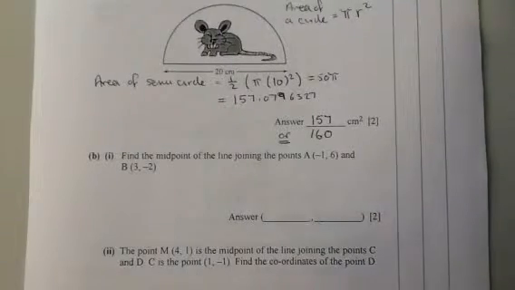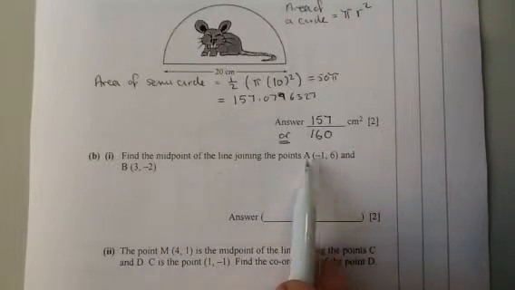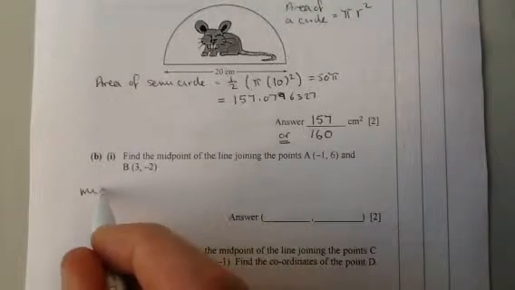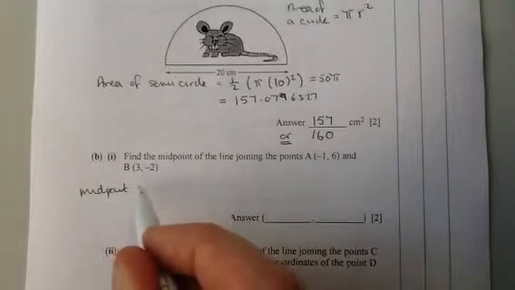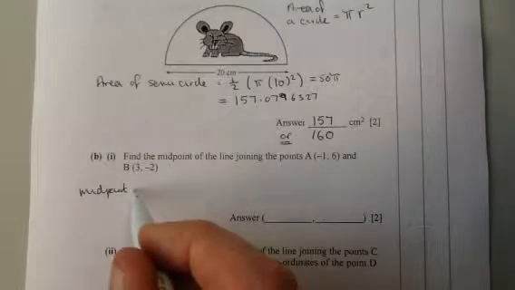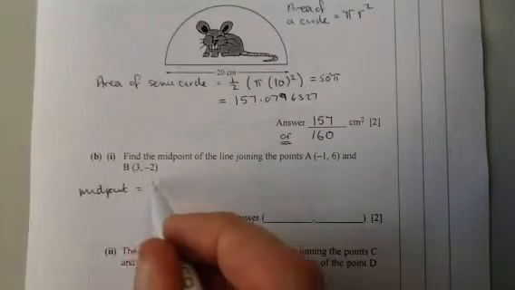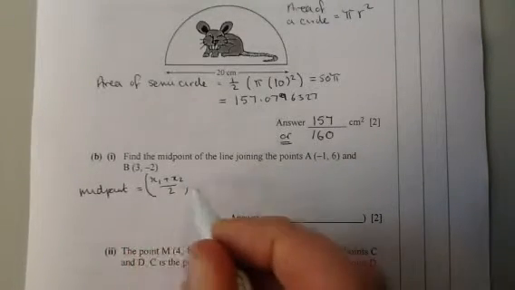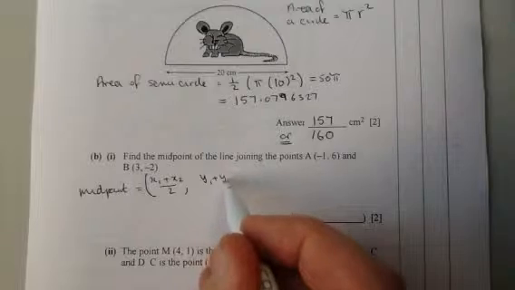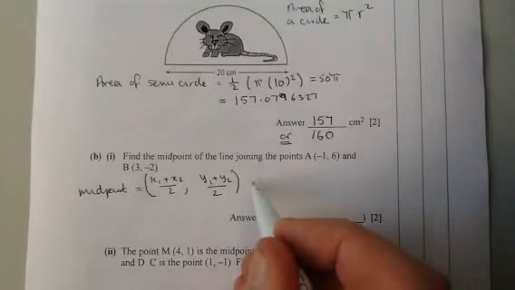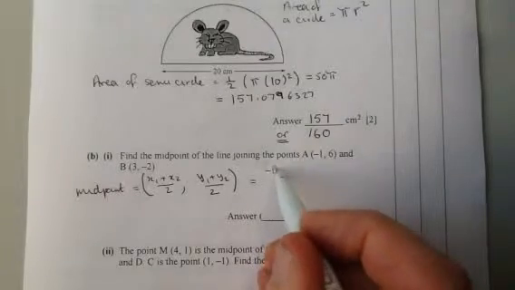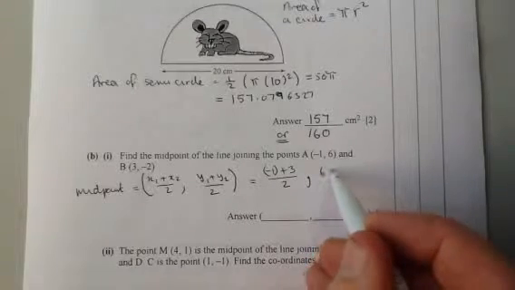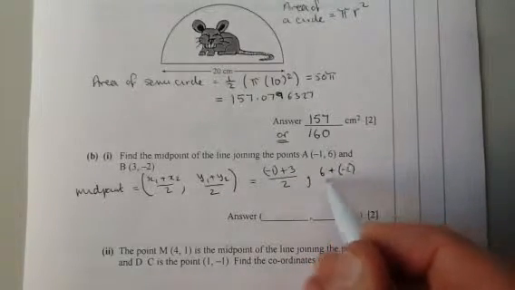Okay, we move on to the second part then. Find the midpoint of the line joining A and B. Okay, so what we need to remember here is the midpoint of a line joining 2 points x1, y1 and x2, y2 is equal to, you add the x coordinates together and divide by 2 to give you the x coordinate of the midpoint, and you add the y coordinates together and divide by 2. So in this case it's going to be minus 1 plus 3 divided by 2, and it's going to be 6 plus minus 2 divided by 2.